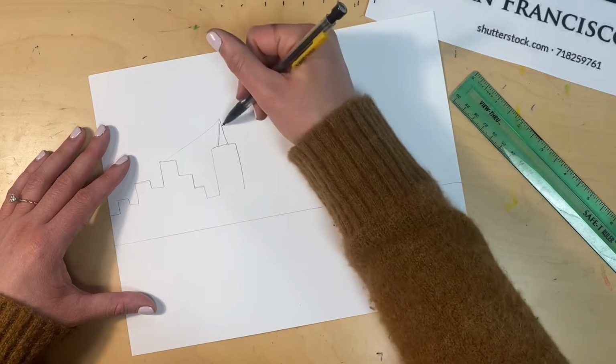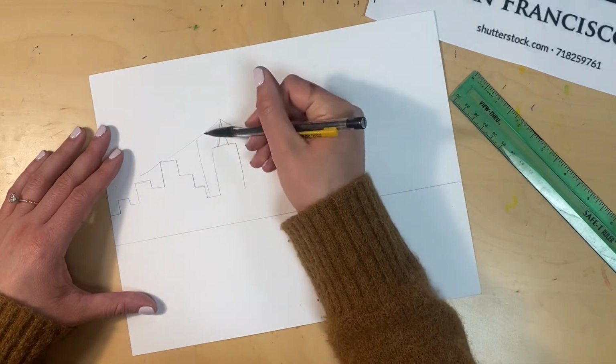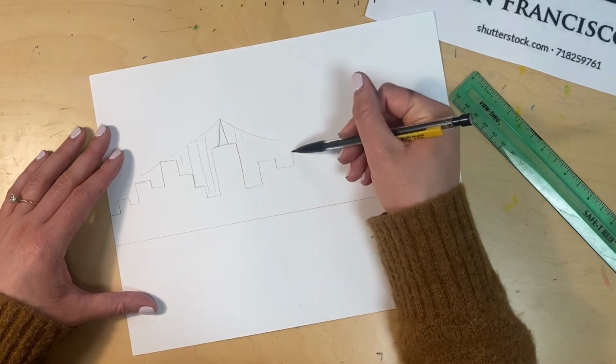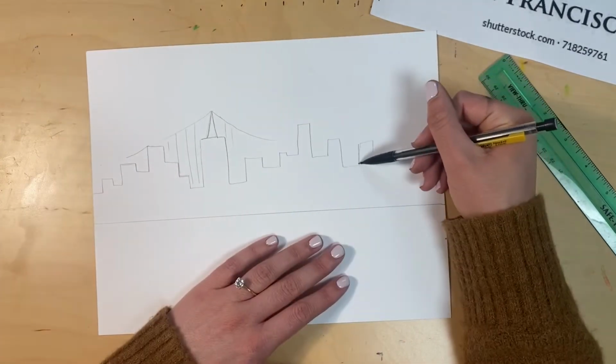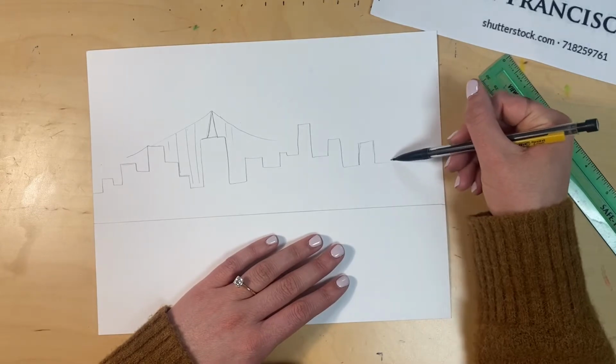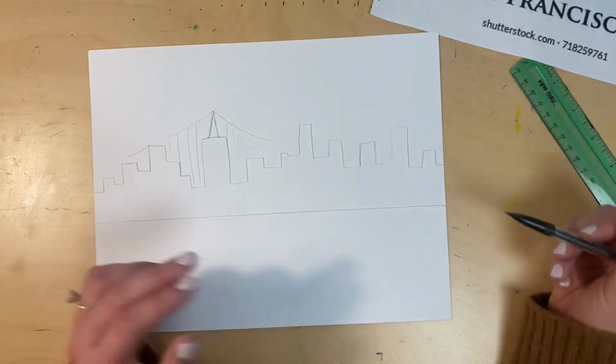If your city has a bridge, you can draw that in the background. Now I'm just drawing a quick sketch of mine, but I'm going to go back and make it much more precise. It should go all the way to the other side of your paper.